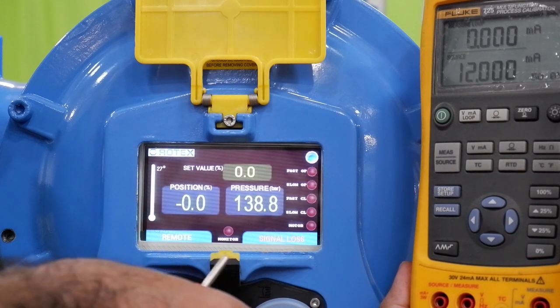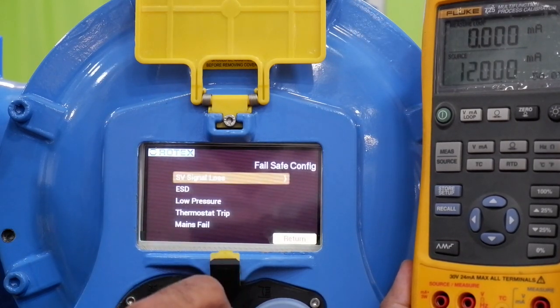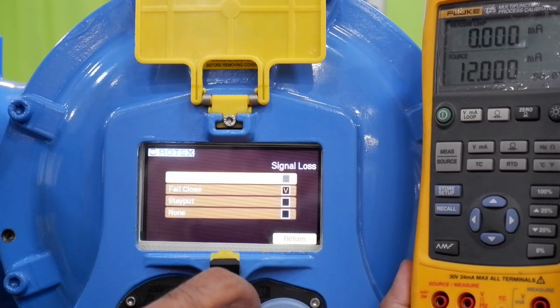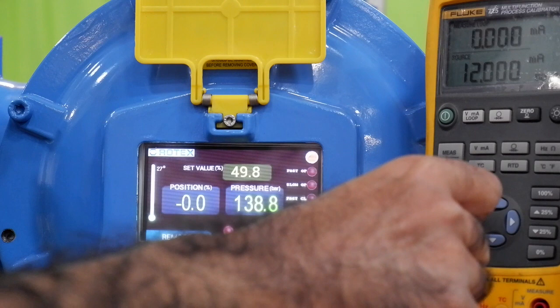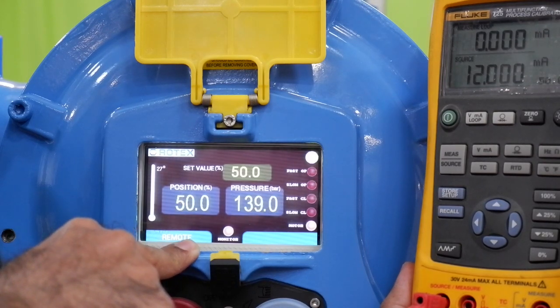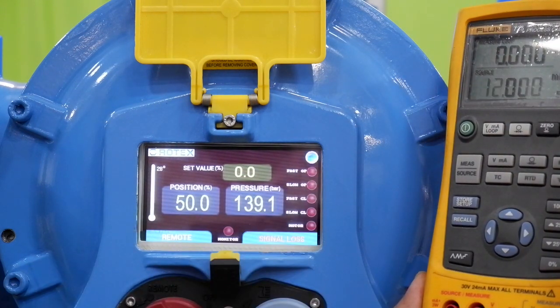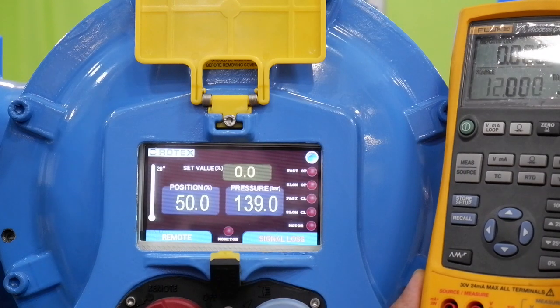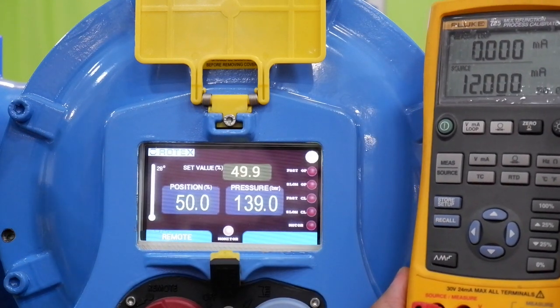Now if required, we can change this signal loss configuration as required by going into this fail safe configuration menu. Here we can change it to either fail open, fail close or fail stay put. I have set it as stay put now. Now after receiving the signal, it is again coming back to 50% position. Now when I remove this signal, you will see the valve is at stay put at 50% because signal loss fail-safe configuration is done for stay put. Therefore, we have here signal loss stay put and power fail stay put or signal loss fail close as required by the customer.